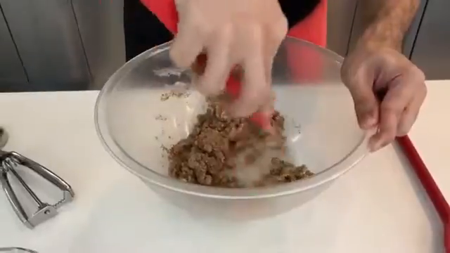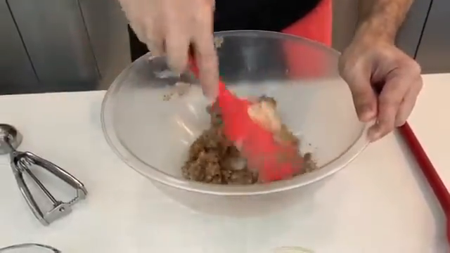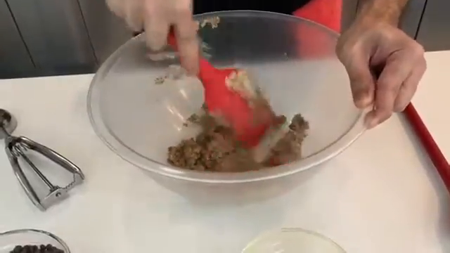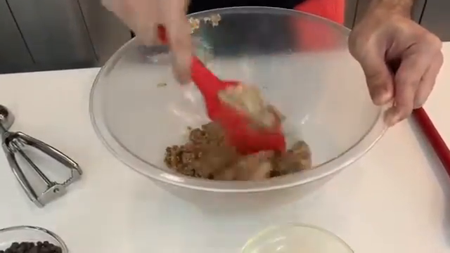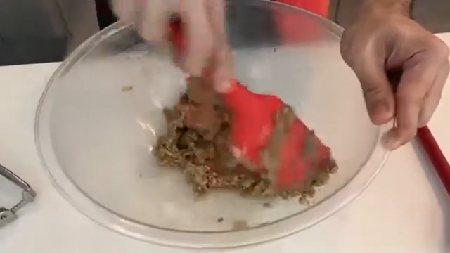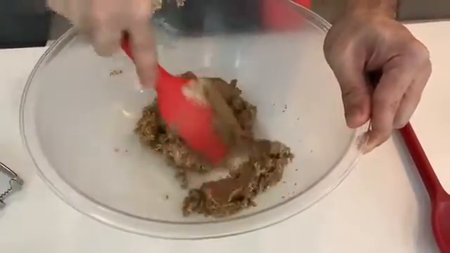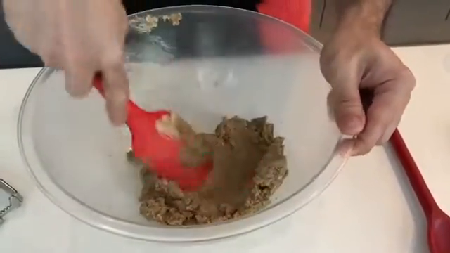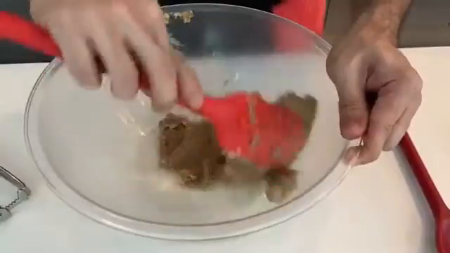Huwag mong imimix ito hanggang maging creamy or light and fluffy because if you do that, your cookies will turn into a cake-like consistency. Gusto mo, di ba, chewy and heavy. So you just mix until makita mo na naghalo-halo ang ingredients.